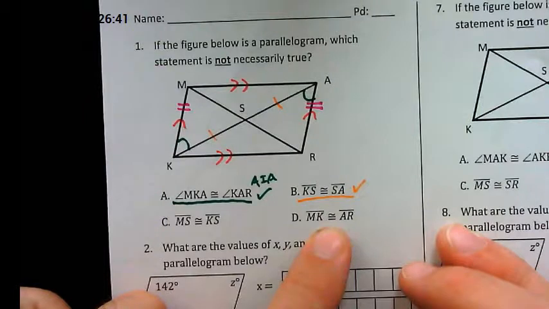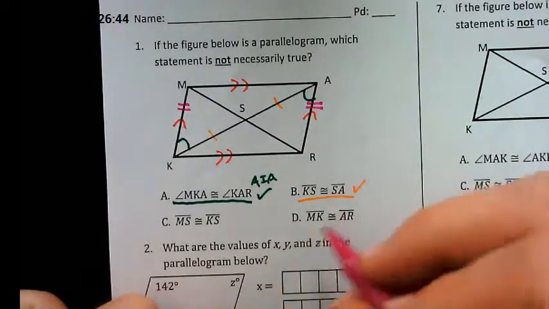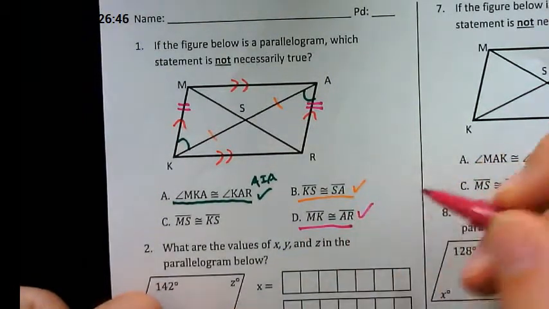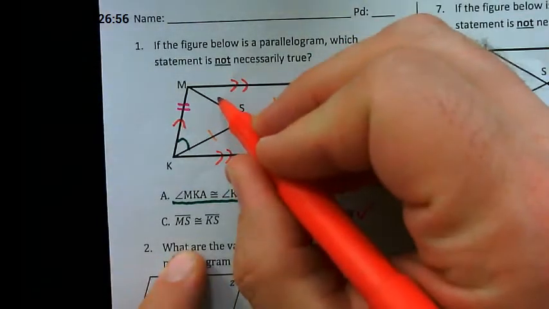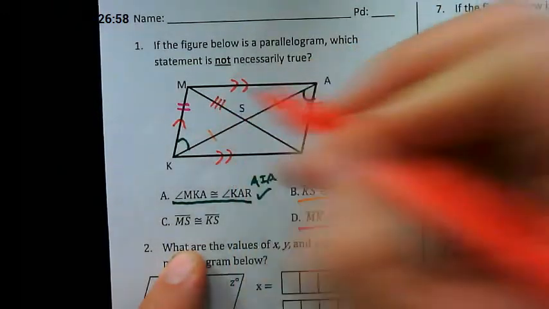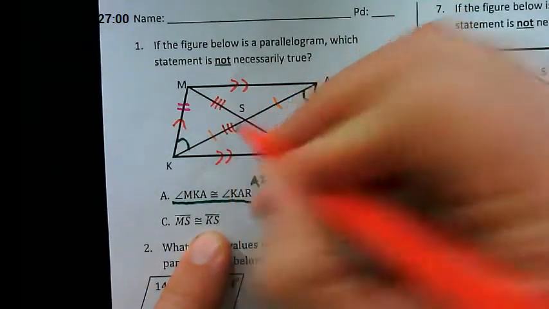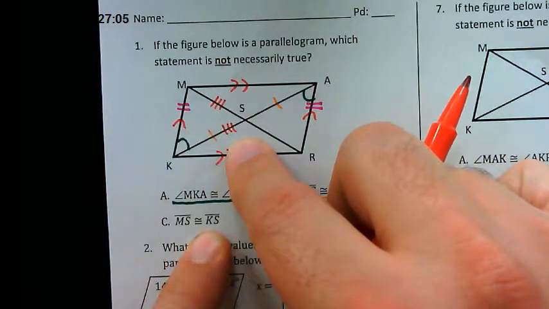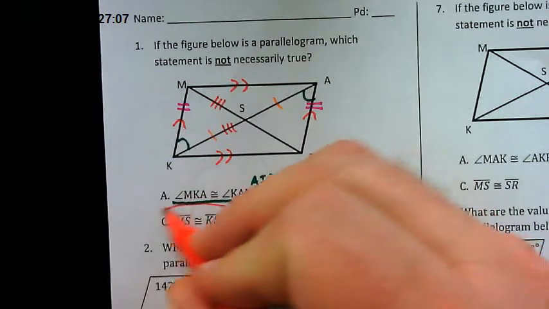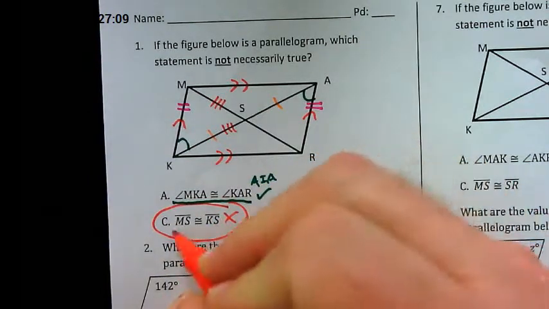So this is saying opposite sides are congruent. That's also a property for a parallelogram. So that one's also true. So C must be the one that's wrong. Let's see what it says. For C, it says MS and KS are congruent. Do these two have to be congruent? No. This is the one that's incorrect.